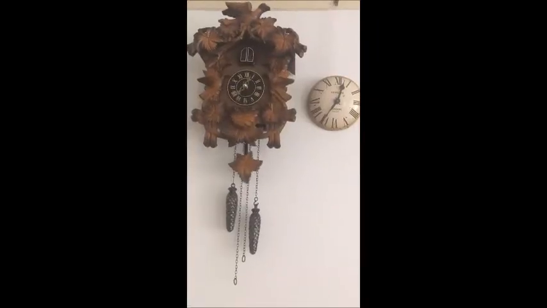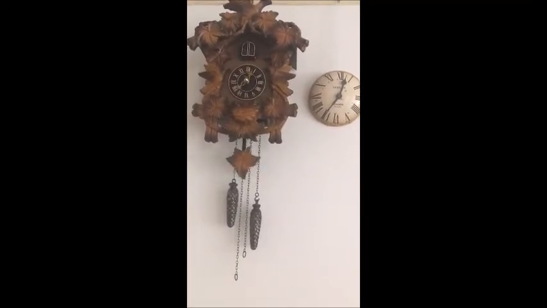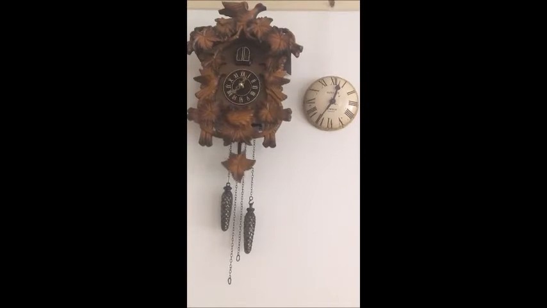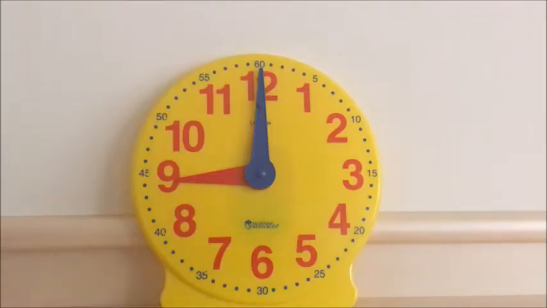There are two types of clocks, digital and analog. These are just a couple of examples of analog clocks I could find around my house. To learn time, let's start off with an easier version of this clock. This is the clock face.